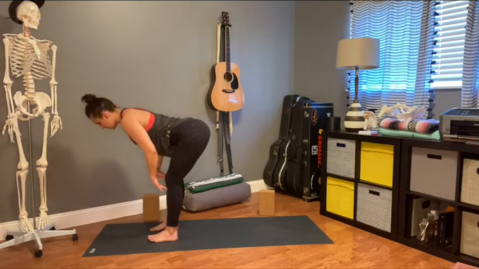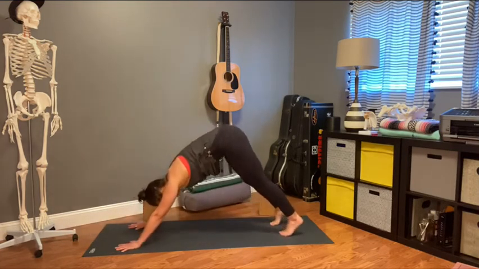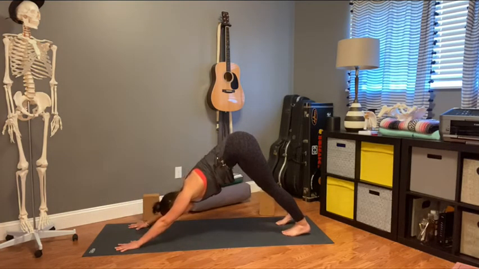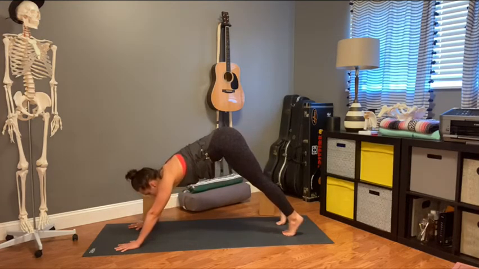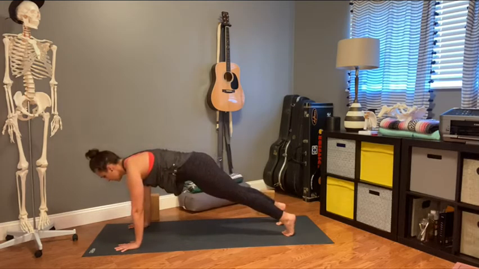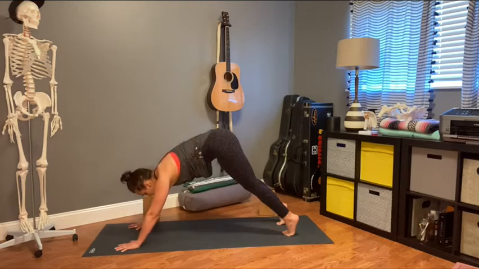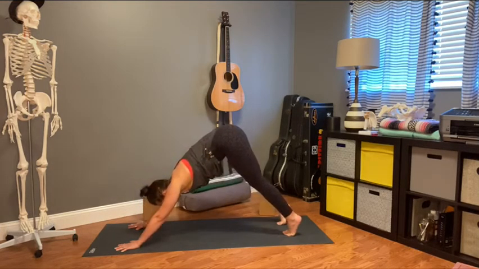Inhale, halfway lift. Exhale, place the hands to the mat, step it back to downward facing dog. From the tibia, inhale, out to high plank. Exhale, push back into downward facing dog, initiating that movement at your hips.